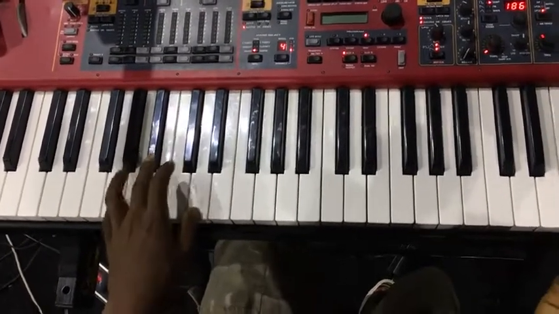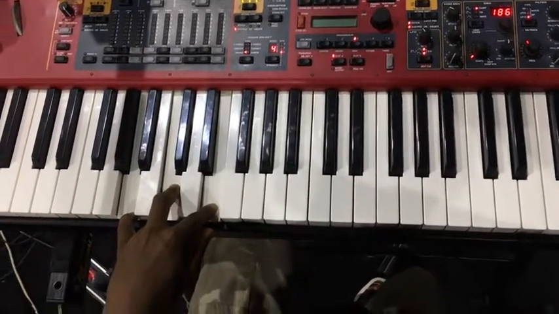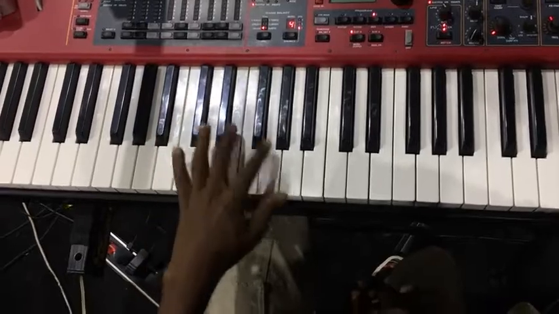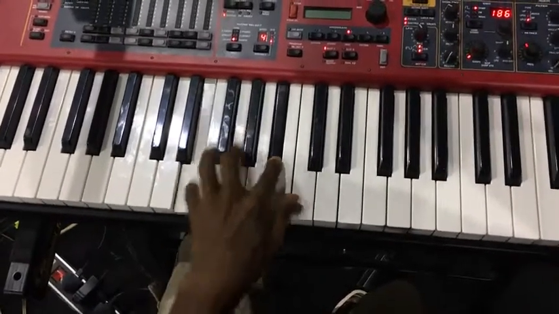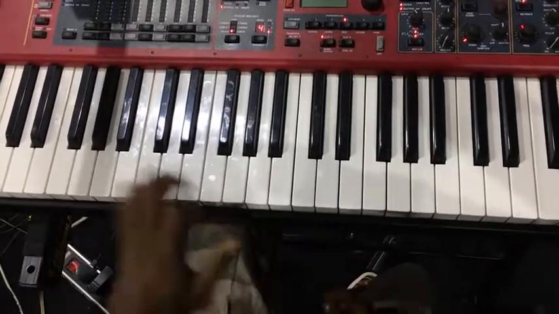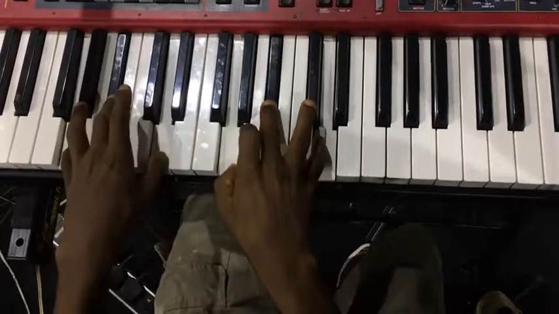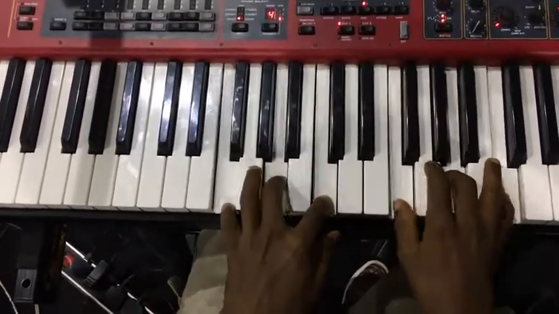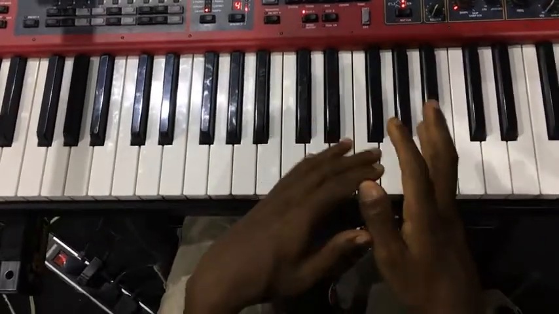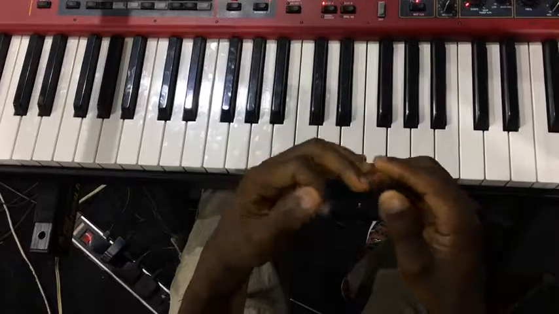Let's take it one more time, very slow. F major, G minor, A minor, B flat major, C major, D minor, E diminished, then F. Now those are the basic chords. Do you understand? And now another thing you need to know: chord inversions.